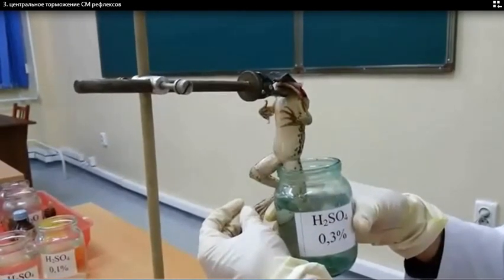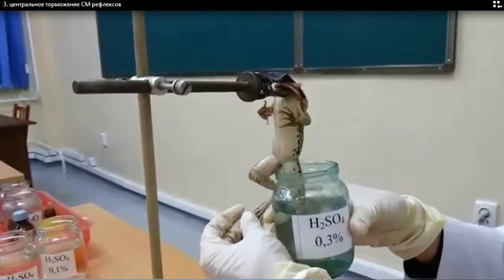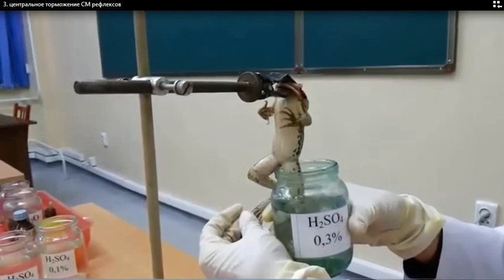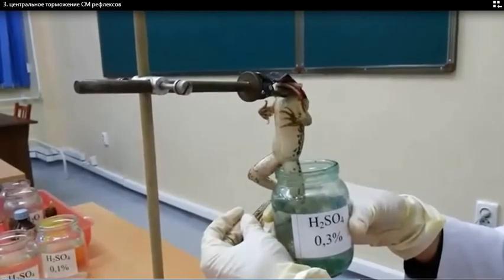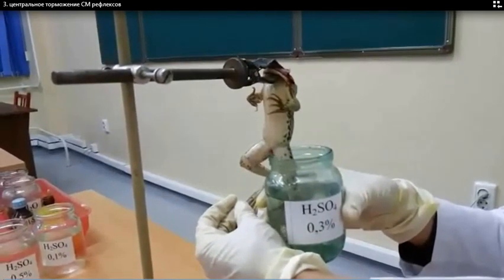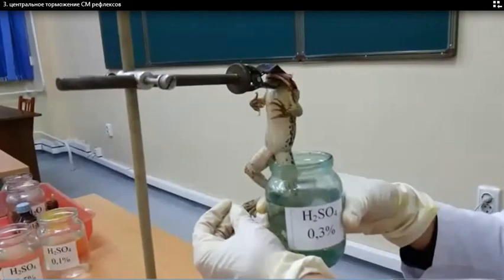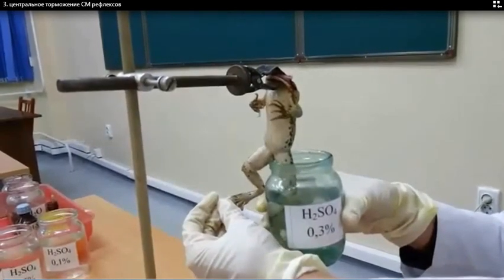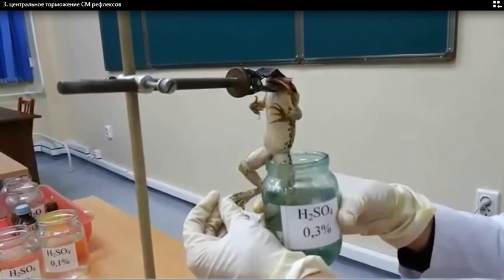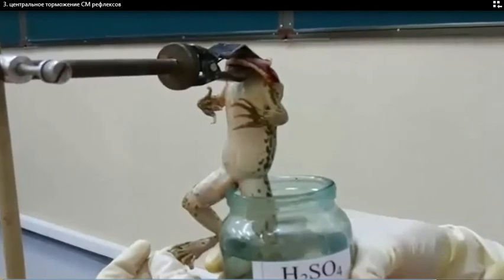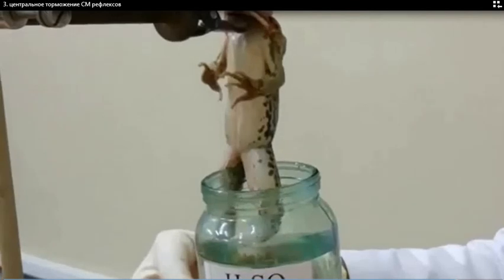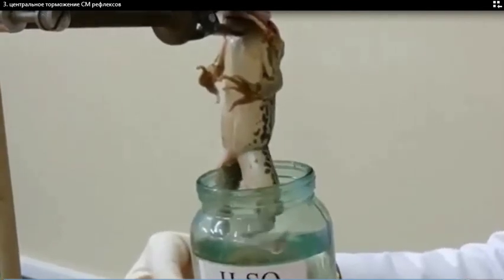And then repeat the movement of the leg in a liquid of the acidic solution. And as we see, we don't have the reflex. We see the inhibition in the central nervous system, in the reflexes of the spinal cord. This reflex is absent.